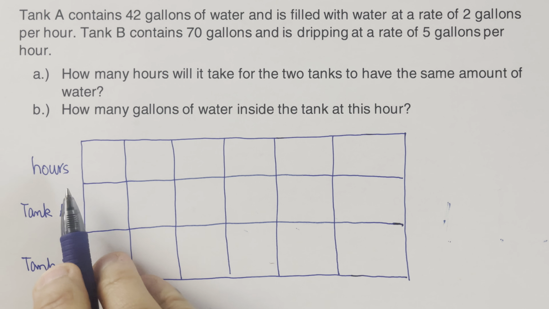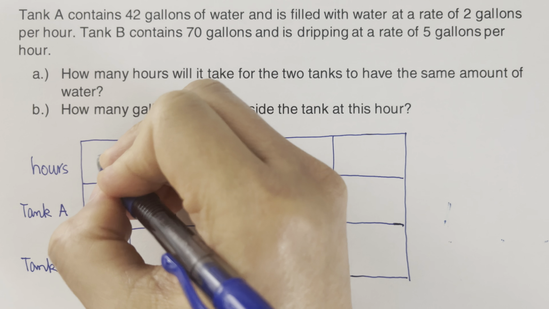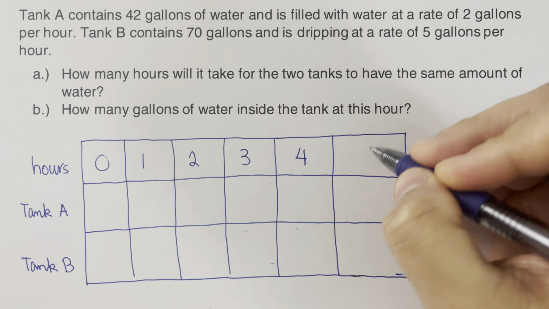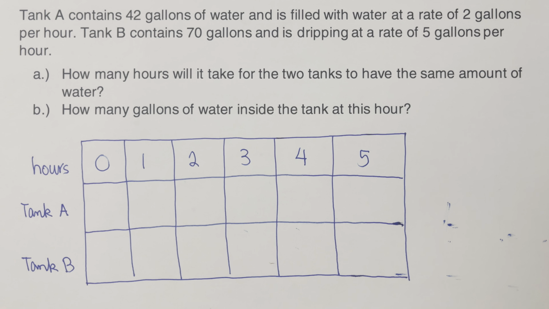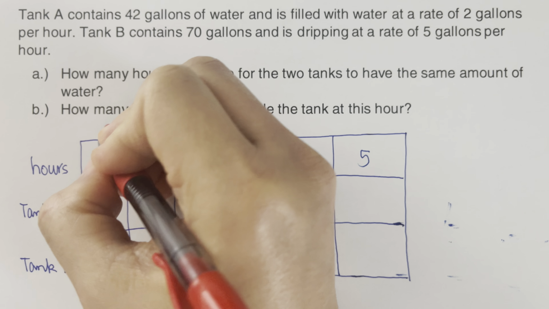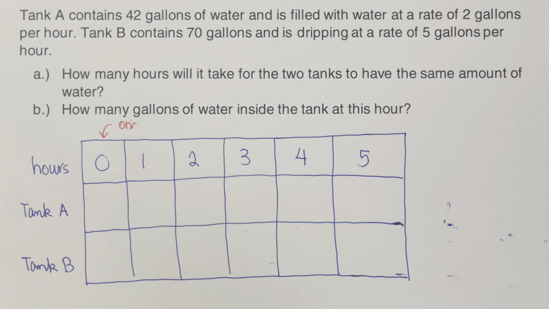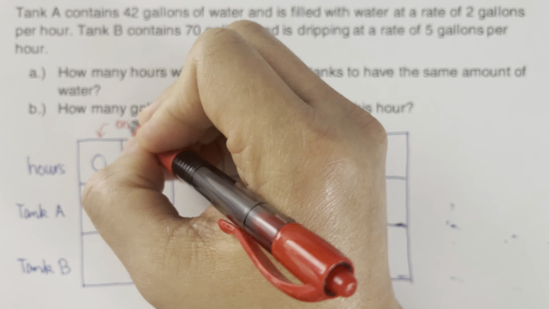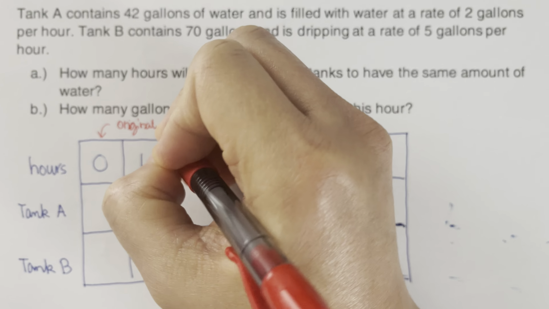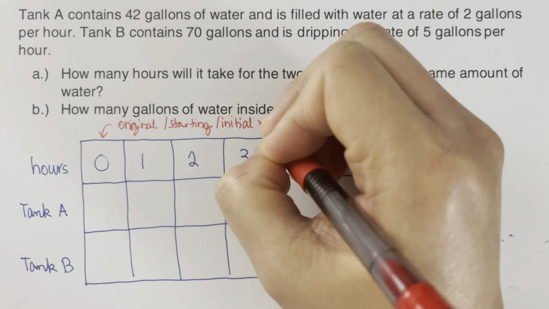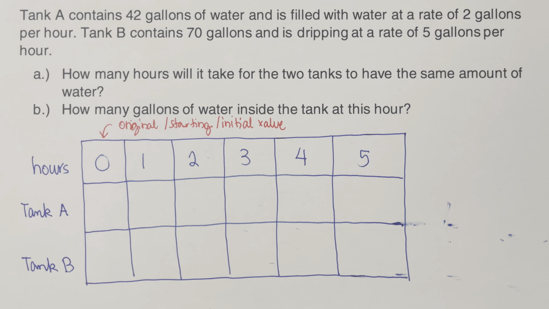And so for the hours, we're going to label this. We start from 0, 1, 2, 3, 4, and 5. And then again, we remember that the 0 that we have here is the original or the starting value or the initial value. So I'm just going to label that right here. Okay. So let's go back to the problem right here.